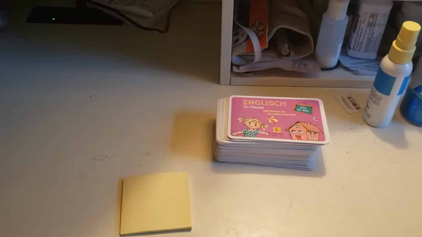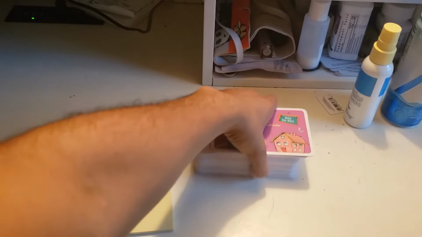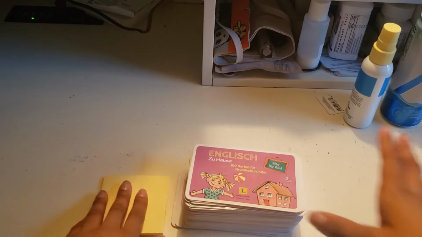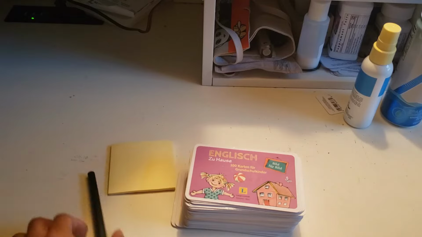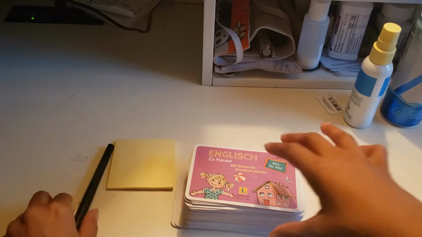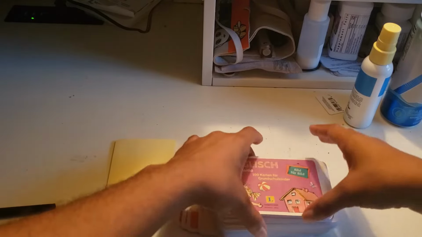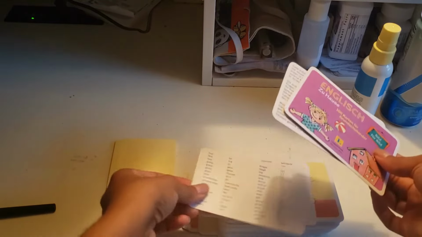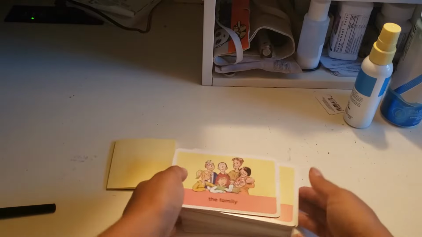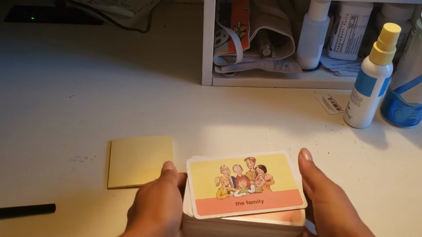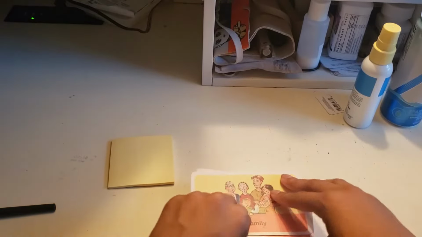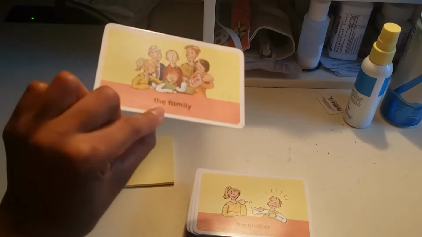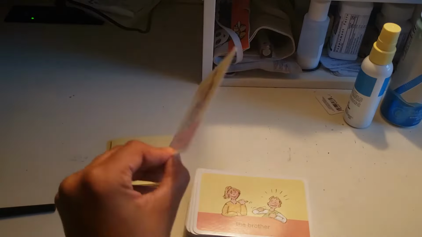Okay, so with this activity, I have my flashcards, and then I have my sticky notes, and I also have a pen, just so that you can see what I'm doing. These parts don't mean anything because they are just there for pronunciation. These words are in English and German, but it's not important whether you know what family means in German or not.